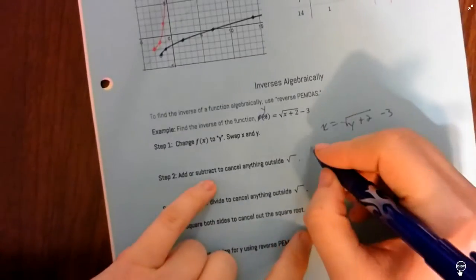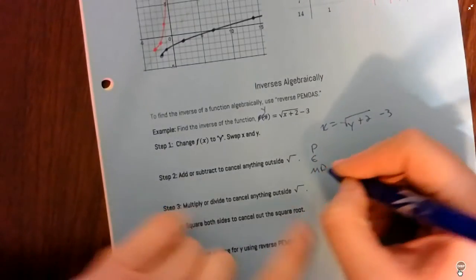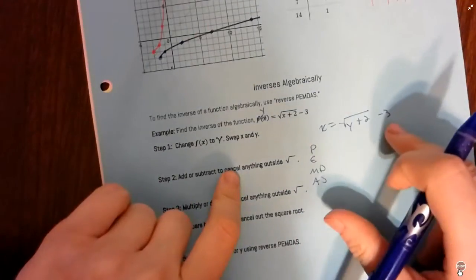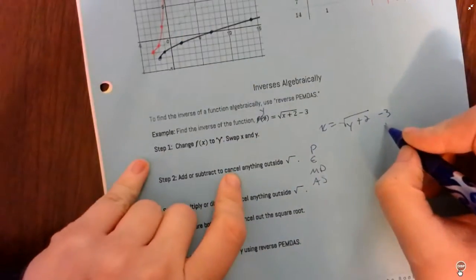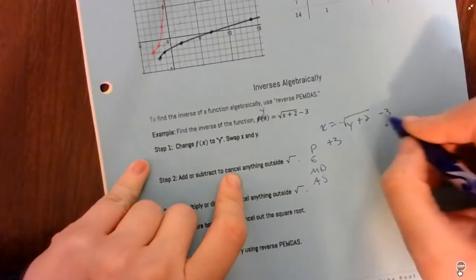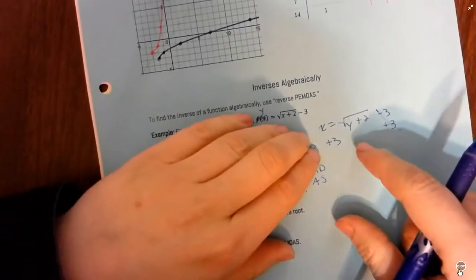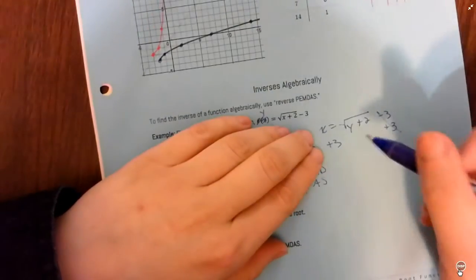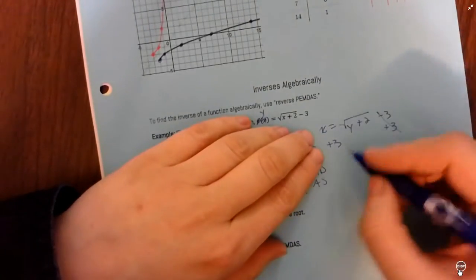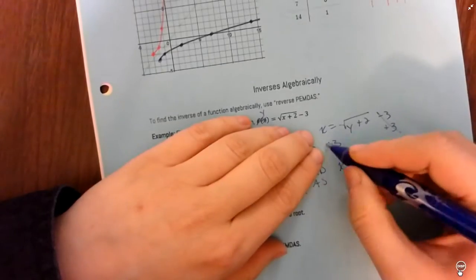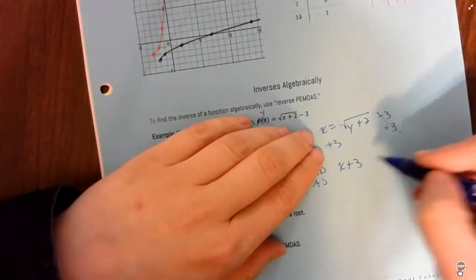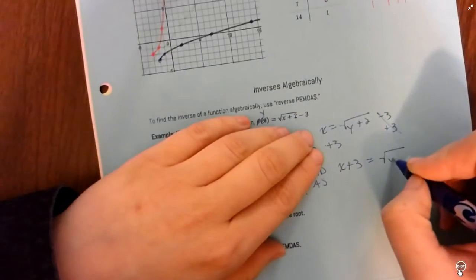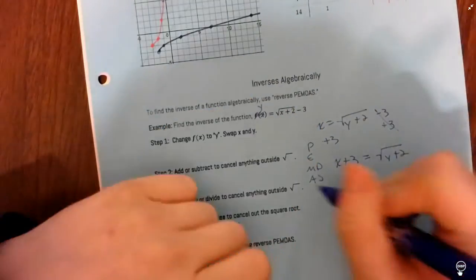So first I want to, let me write it here, even though I've got it in the instructions. First I want to add or subtract anything that's outside that square root. And I do have a 3 I can get rid of. Let's do that. Now the temptation here is to take x plus 3 and write 3x, but remember that means multiplication. Don't put 3x here. Put x plus 3. So x plus 3 is just x plus 3. Then equals the square root of y plus 2. So that's done.